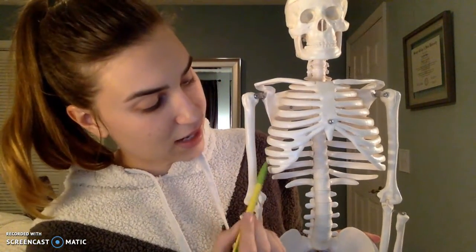And then you're going to have 8, 9, and 10. These are going to be our false ribs. 11 and 12 will be our floating ribs.